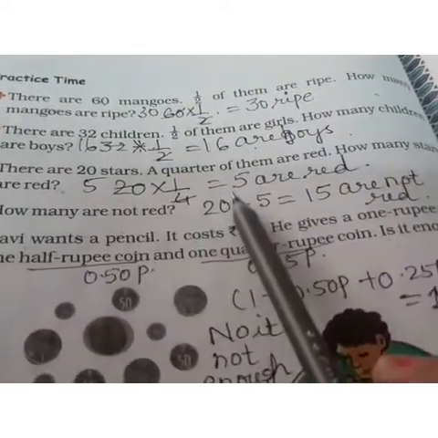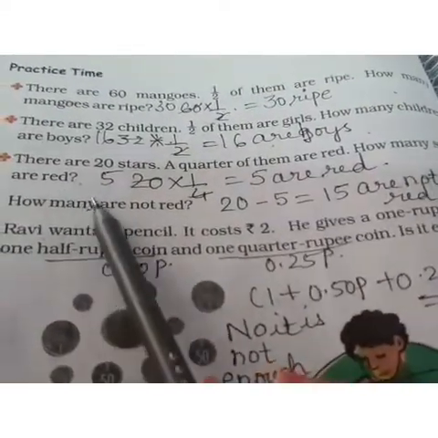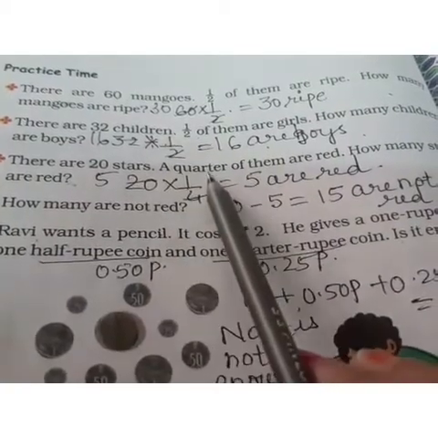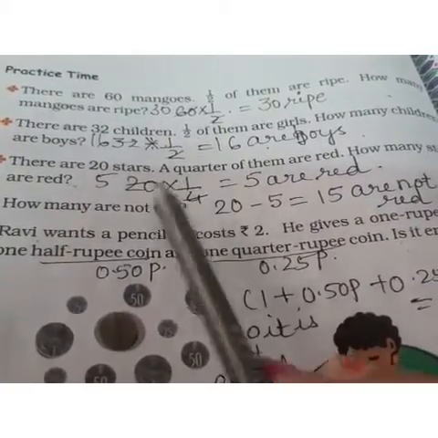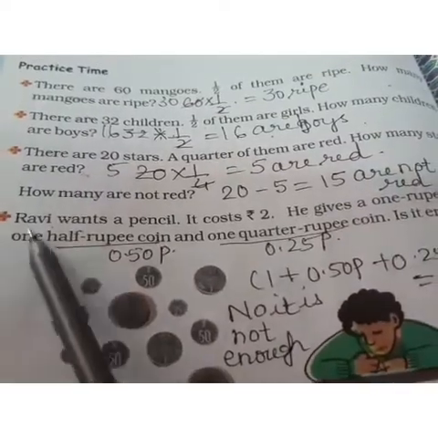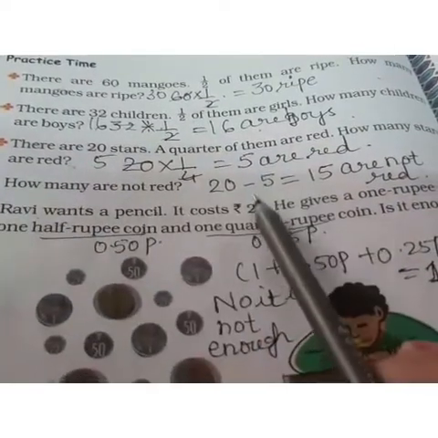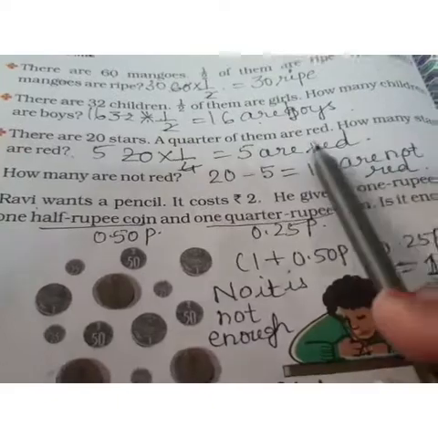There are 20 stars, a quarter of them are red. How many stars are red? टोटल 20 stars है, उसमें से quarter means 1/4 are red, so 20 divided by 4, 5 are red. How many are not red? 20 minus 5, that is 15 are not red. जो red है उसको total में से minus करेंगे तो remaining are not red.